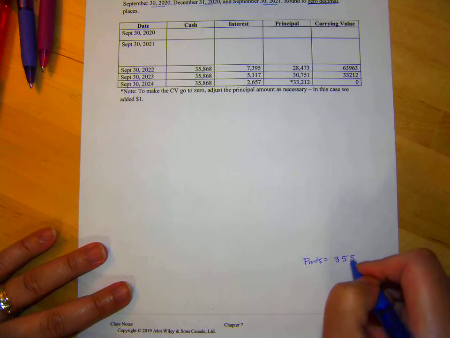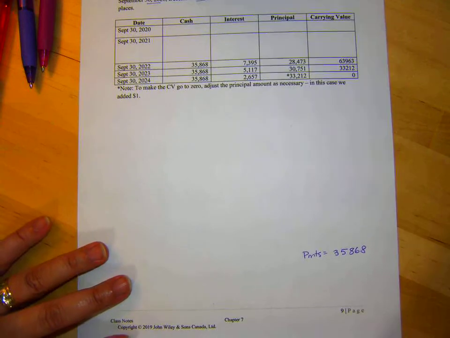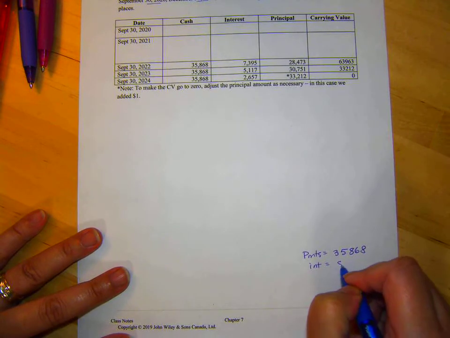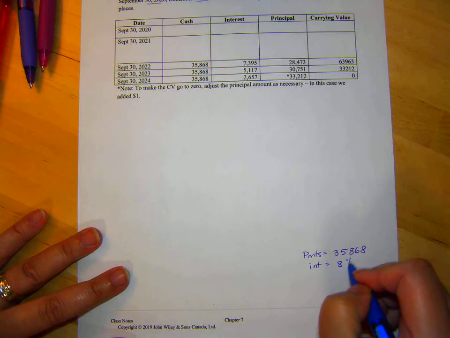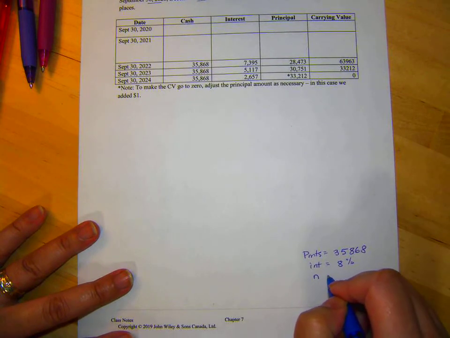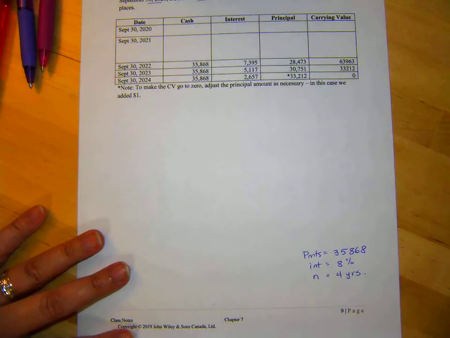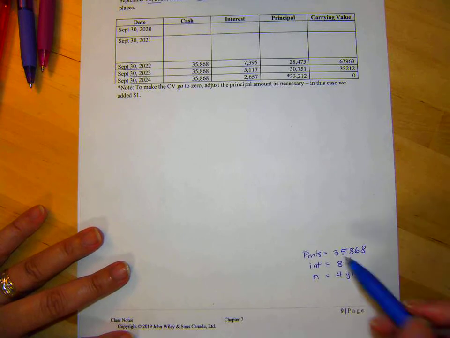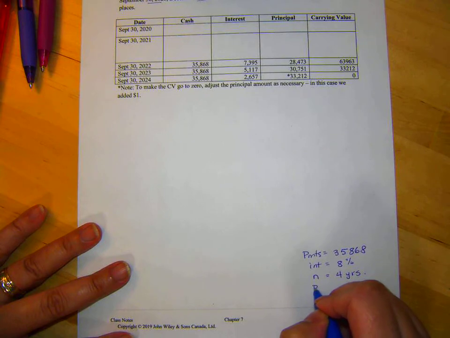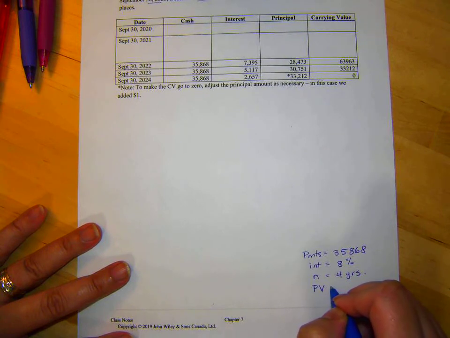35868, just for simplicity. Okay? We know the interest rate is 8%. We know the number of years is 4 years. Present value, we don't know.